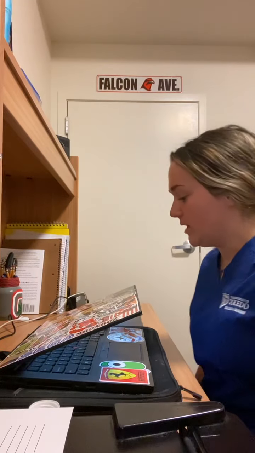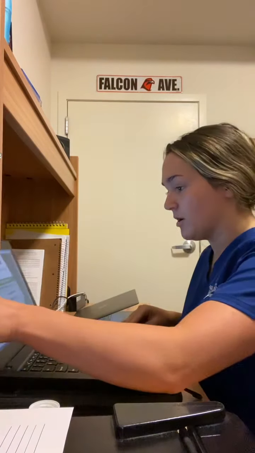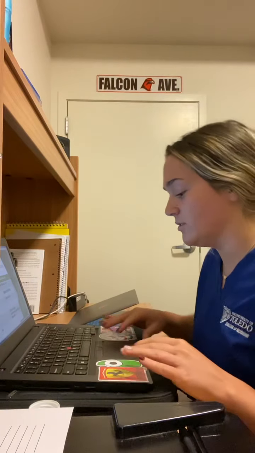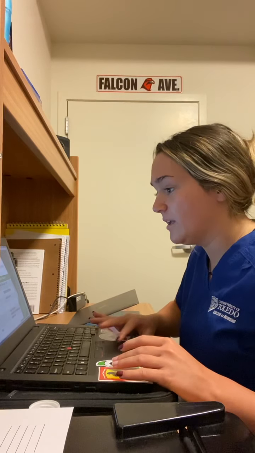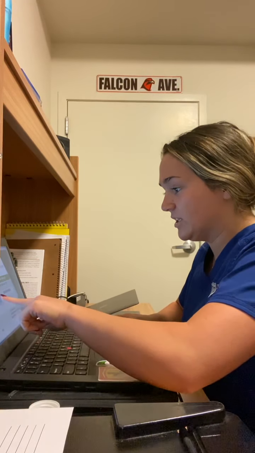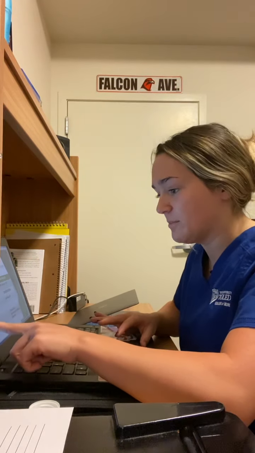Okay, so the first thing that I am going to do is log into my patient's EMR. So once I do this, I'm going to select the patient list and select the correct patient, and I'm selecting Michael Head. Then I'm going to review the medications ordered, any kinds of allergies and dietary restrictions or recommendations.